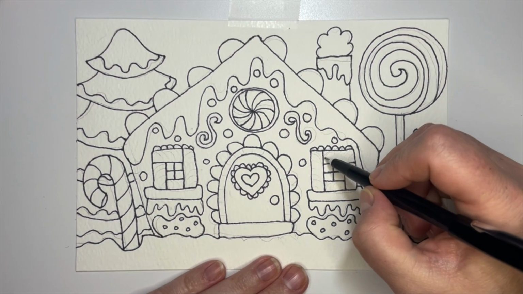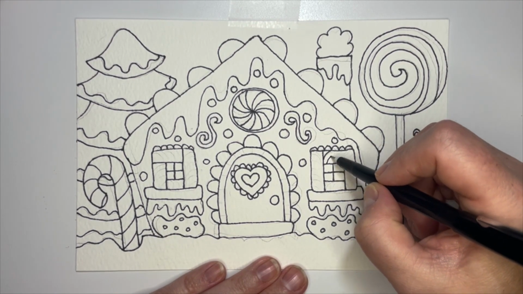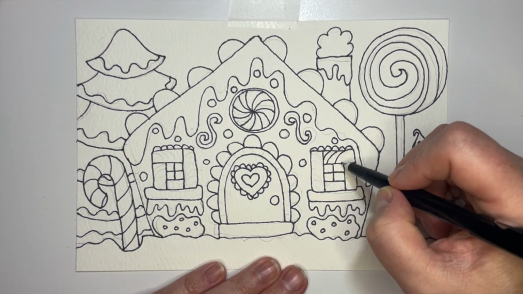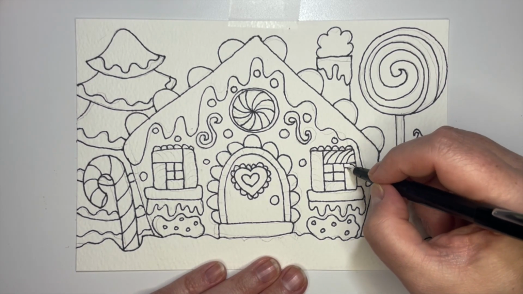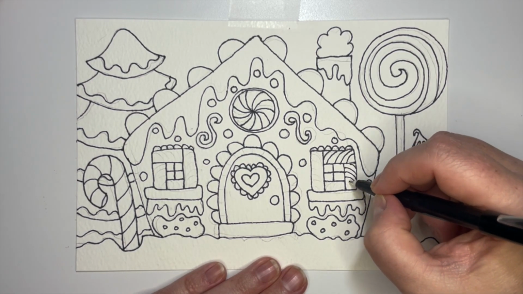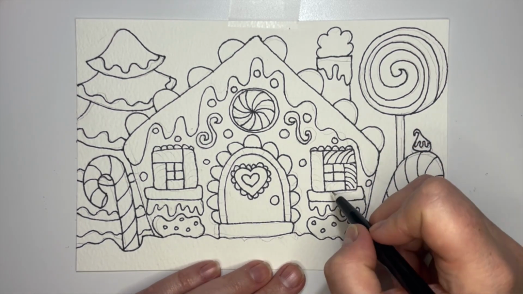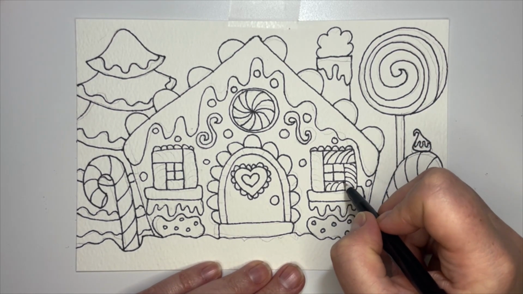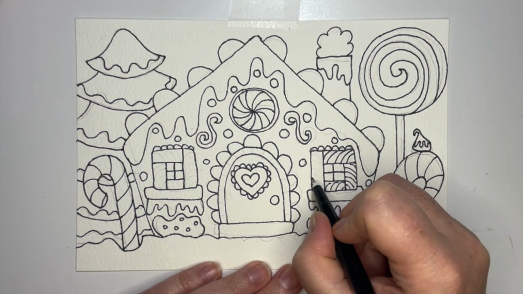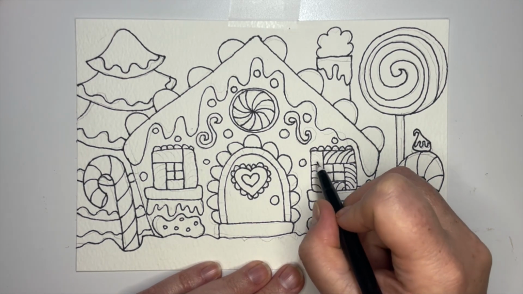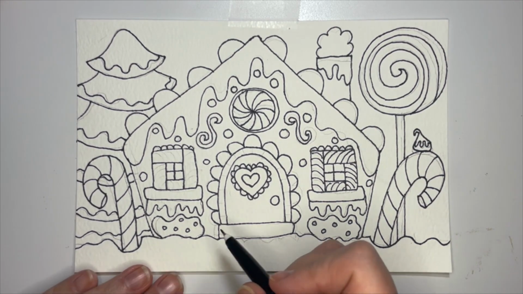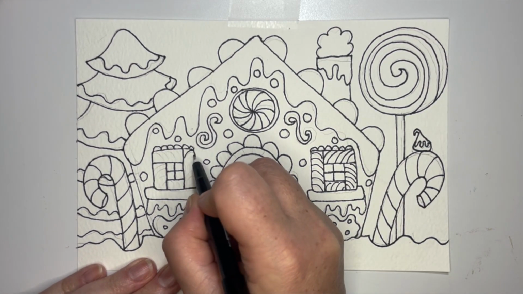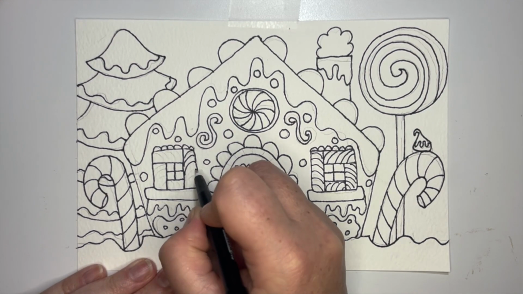And lastly, let's put some stripes on our candy cane windows. So there's one, and then I will do the same thing over here to this one.